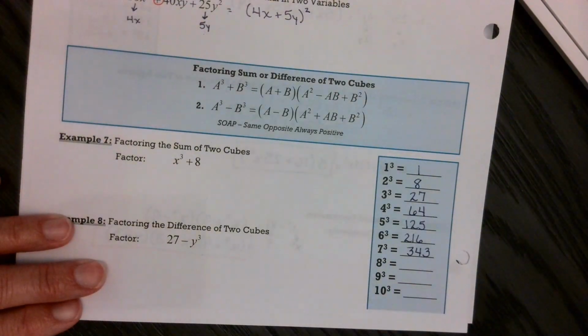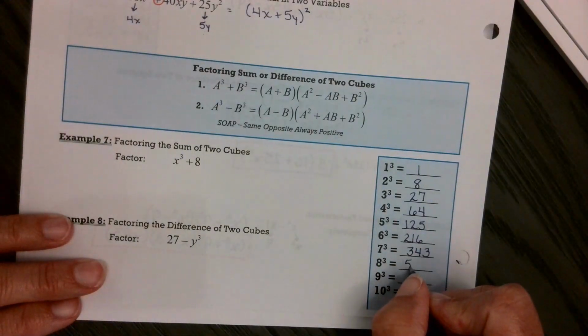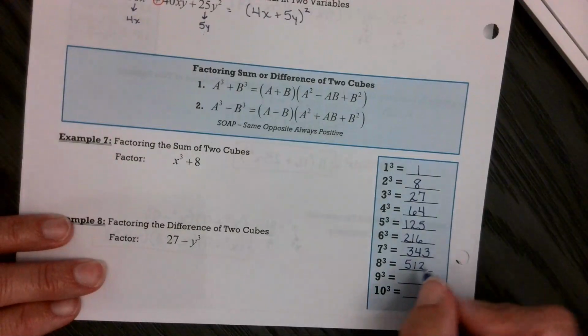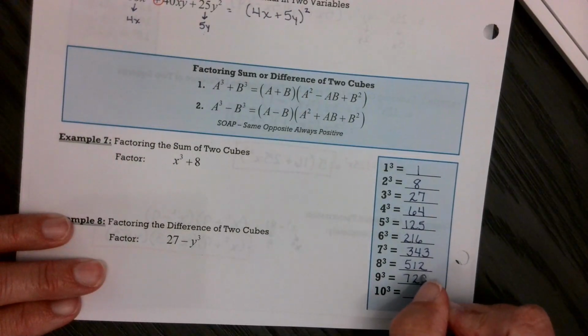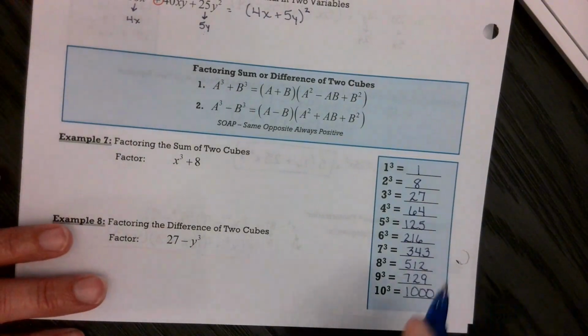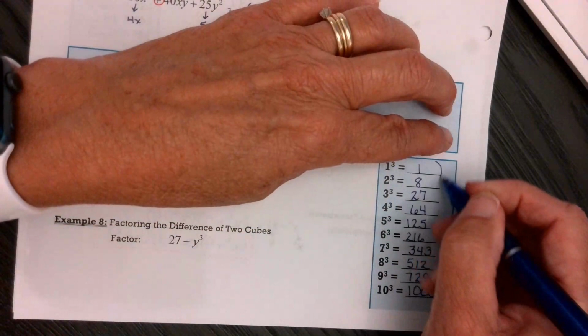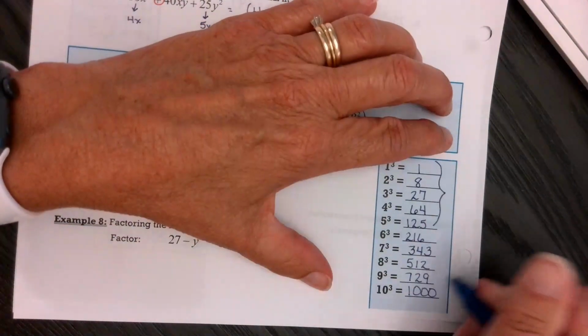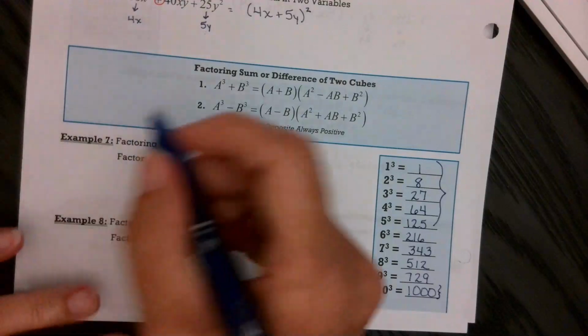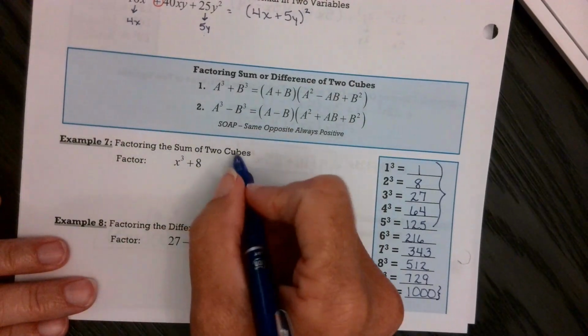I don't know. 8 cubed gives us 512. 9 cubed is 729. And I do know that 10 cubed is 1 with 3 zeros. Okay? So the important ones that you really make your life easier are these. Now again, you have a calculator, you don't have to know it, but it just makes your life easier in other math classes. Now, I know this is a sum of two cubes.